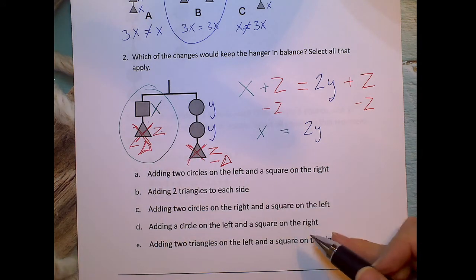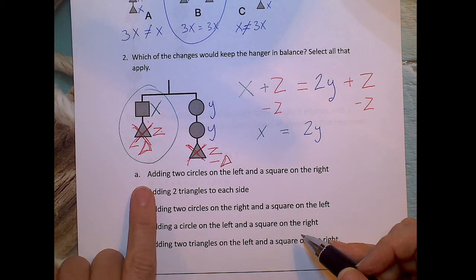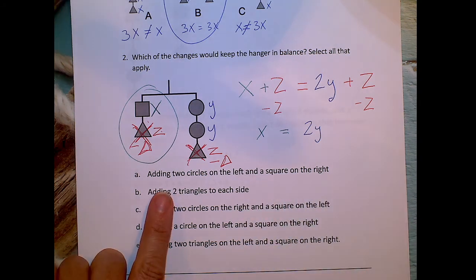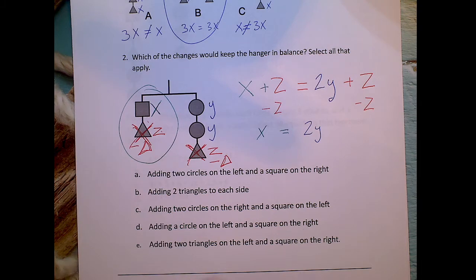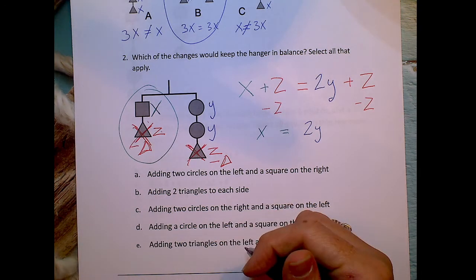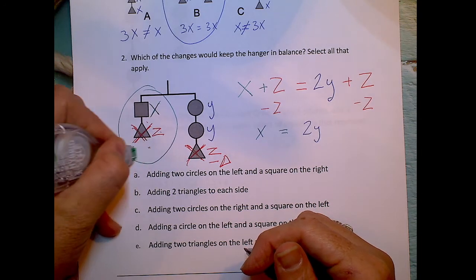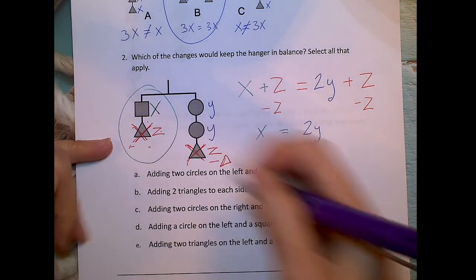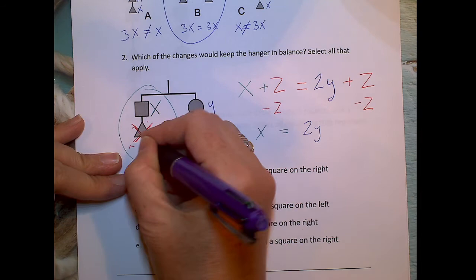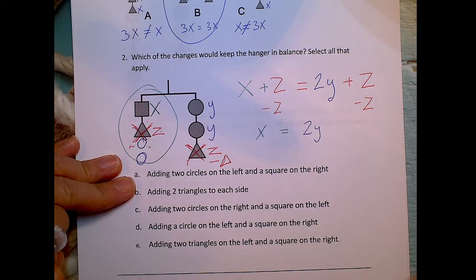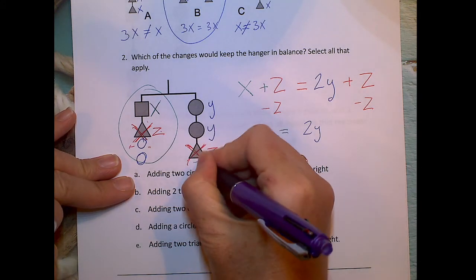Okay, now let's check these out. Adding 2 circles on the left and a square on the right. Well, hold on. Okay, so I'll draw that on. 2 circles, 1, 2, and a square on the right. Here's my square.